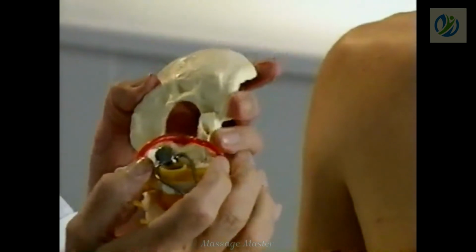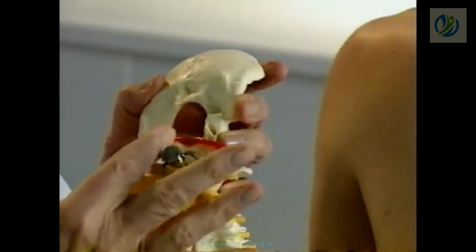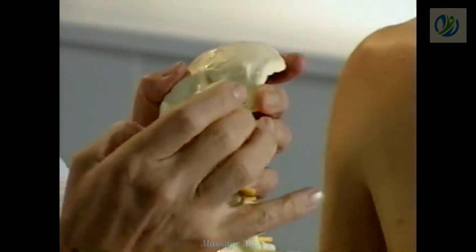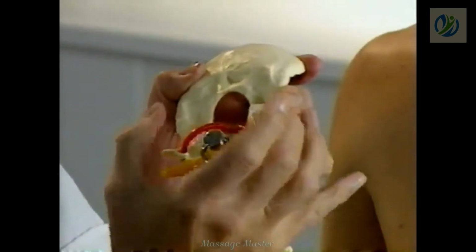And notice, if you will, that the superior facets of the atlas are wedged anteriorly to fit the anterior wedging of the condyles, so that the anterior aspect of that joint is more narrow than the posterior.